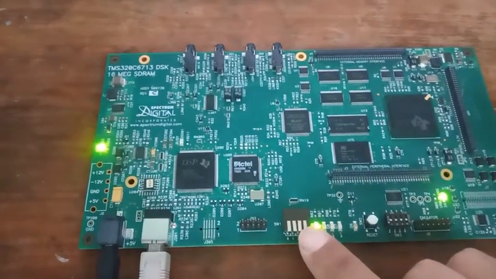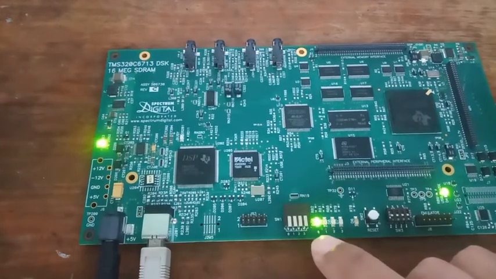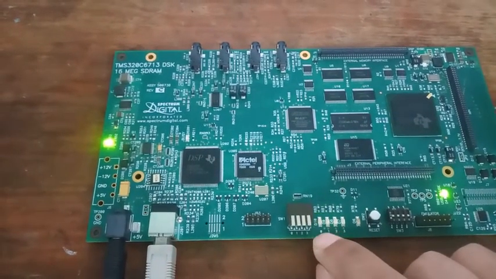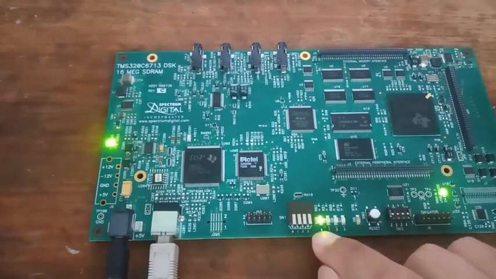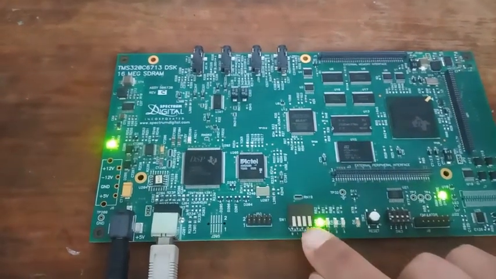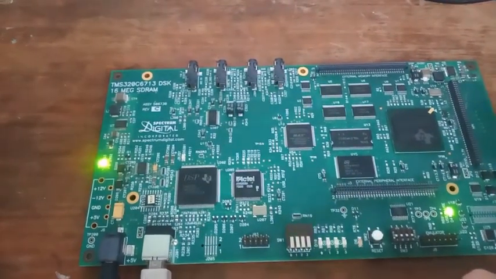dip switch. So what I'm going to do now is make a few changes to this code, and let's say that I'm going to blink LED number 2. I'm going to control LED number 0 using dip switch number 3, and let's make these changes in our code.